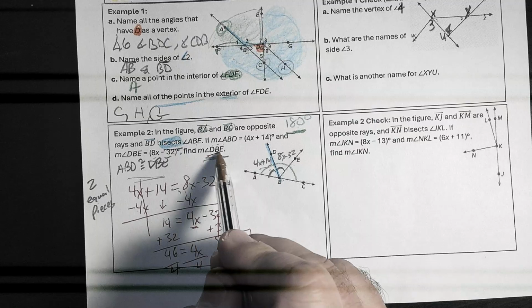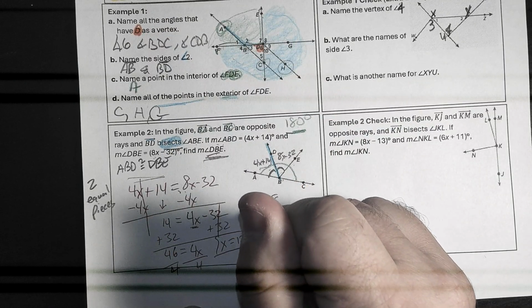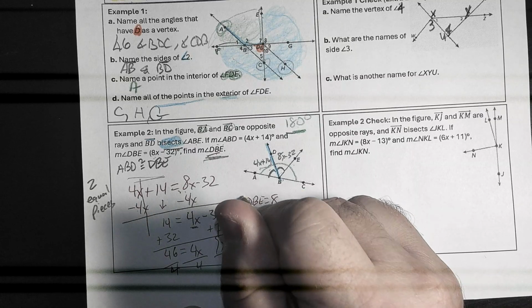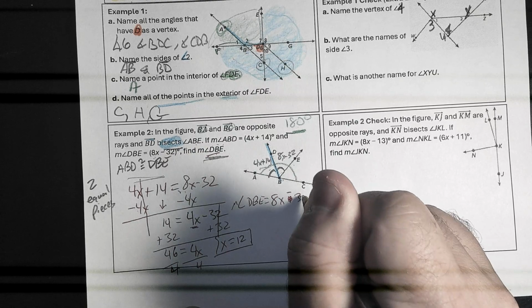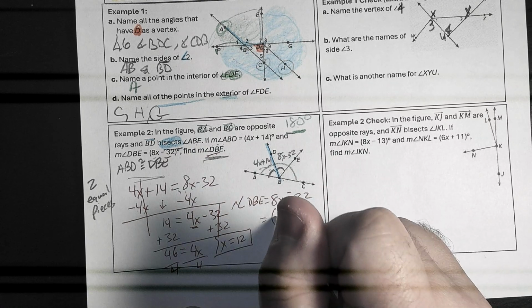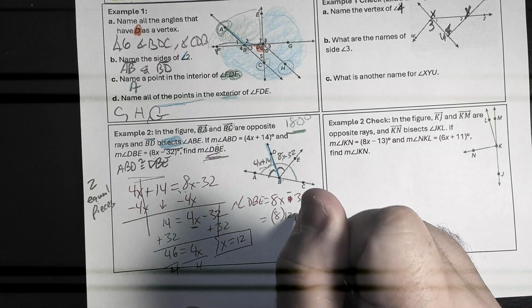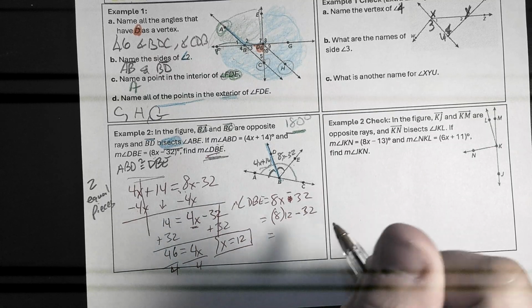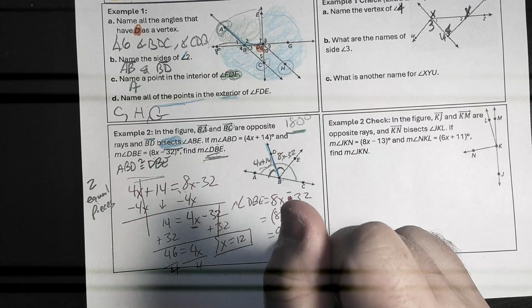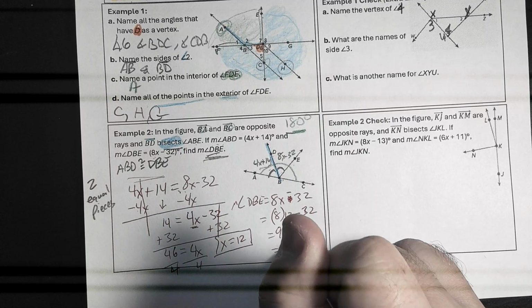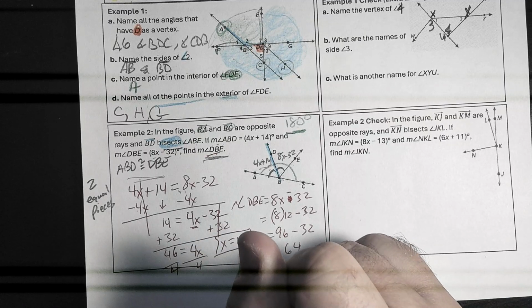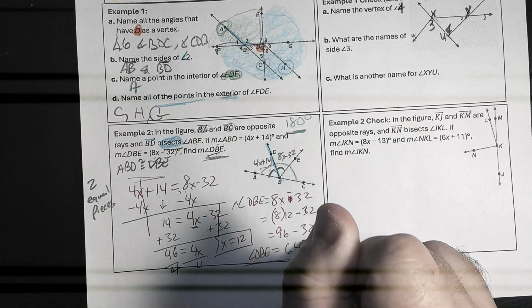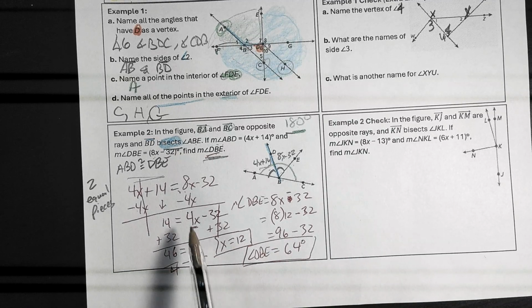Now remember, they wanted ADB, and ADB was 8x. So I'm sorry, DBE. Excuse me. The measure of DBE equals 8x minus 32. So we know x is 12. So 8 times 12 minus 32. All right, 8 times 12 is 96. 96 minus 32 gives us 64. So DBE is 64 degrees. And that's what they asked for.